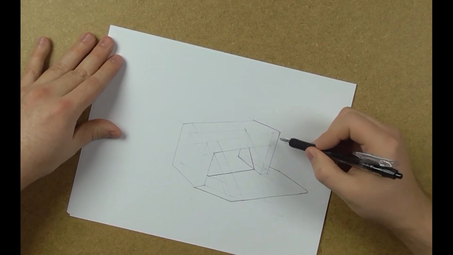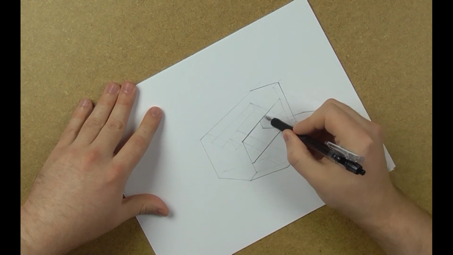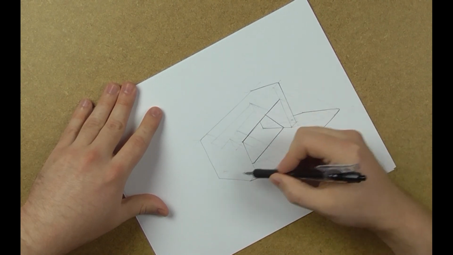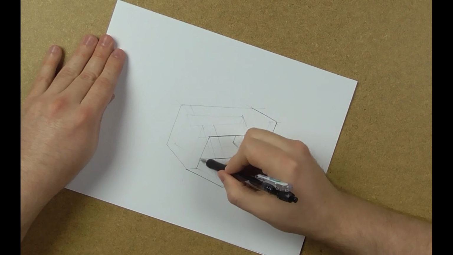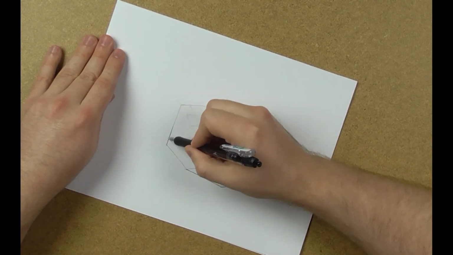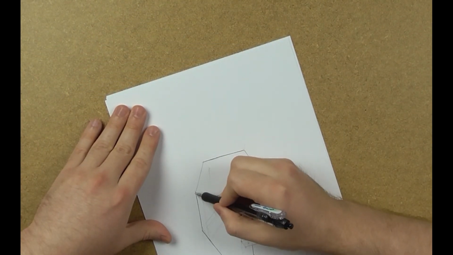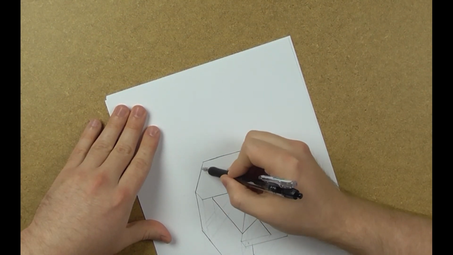I'm going to darken up a couple of key lines here. Again, I'm trying not to rotate the page too much and give everybody motion sickness, or at least be slow and deliberate about it.